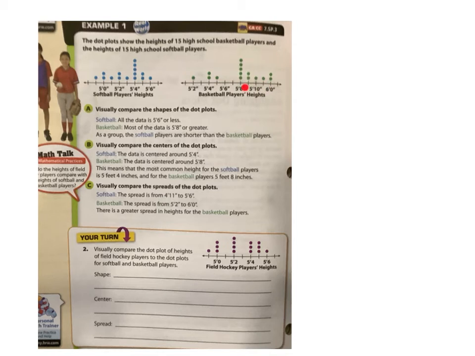There's more that are up in the taller range as opposed to the shorter range. As a group, the softball players are shorter than the basketball players, 5'6" and below, where these guys are the majority of them 5'8" and higher, or taller, I should say. So these are just ways that you can compare them.